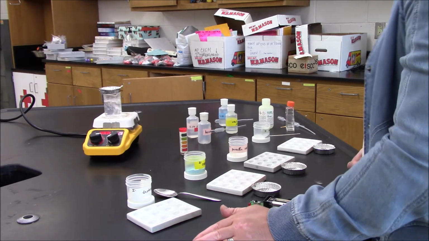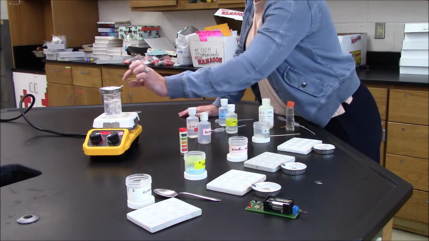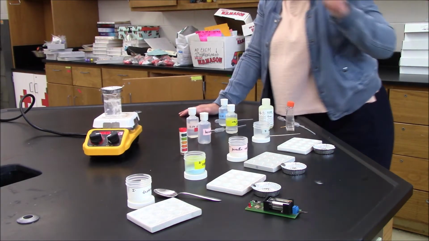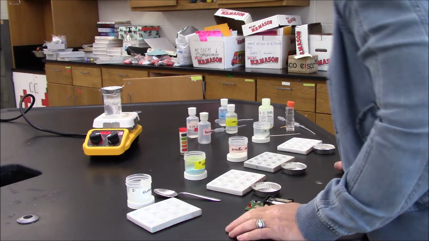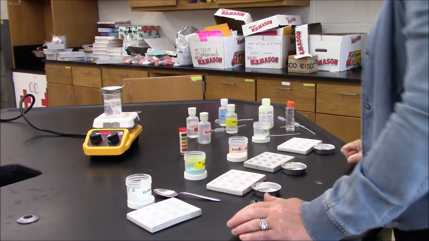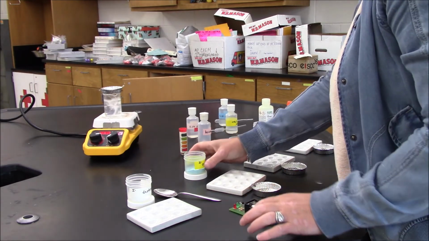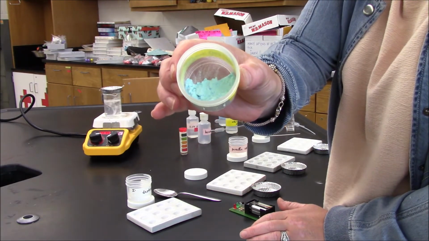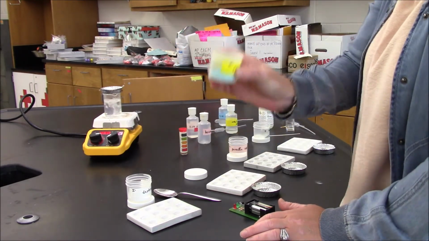So I'm going to let this go for a minute and see what we get. In the meantime, I'm going to start my tests for copper 2 sulfate. First, I'll observe it. You can see it's a greenish blue powdery substance.